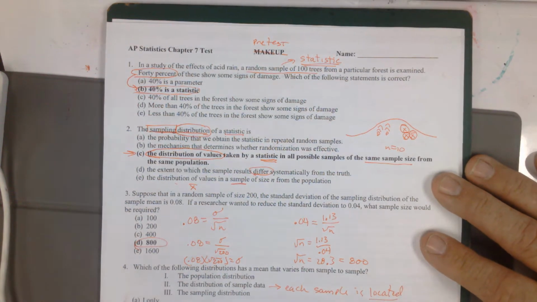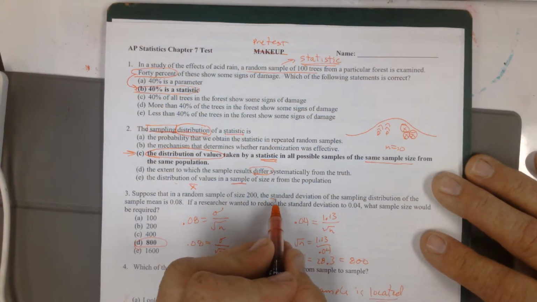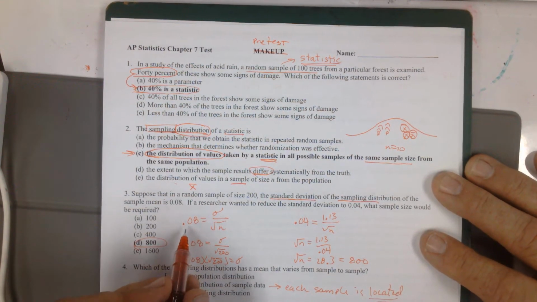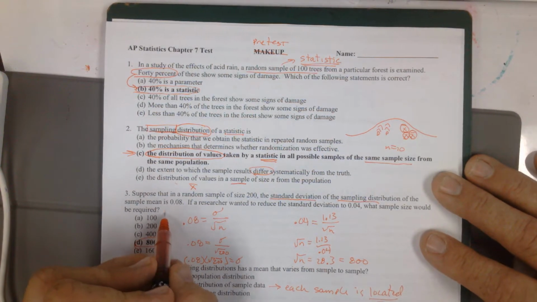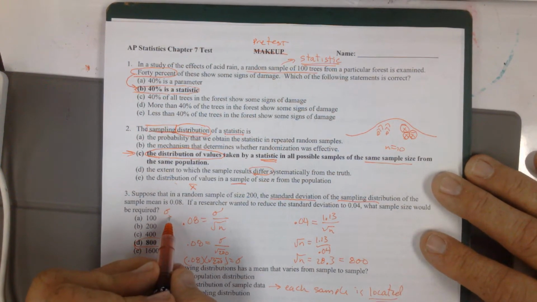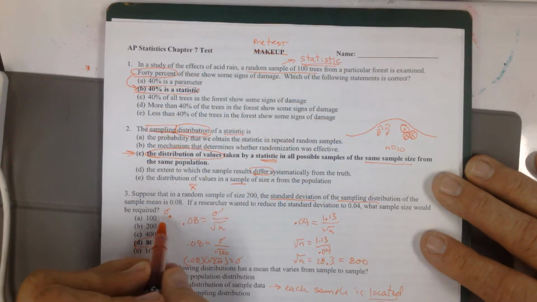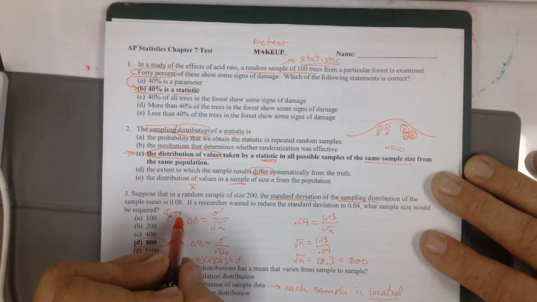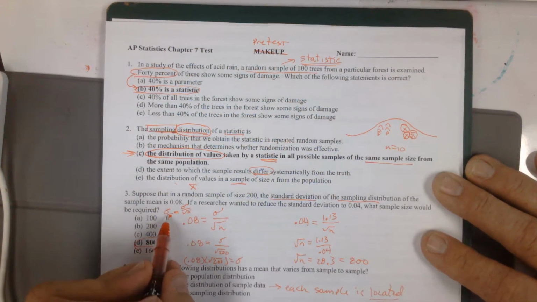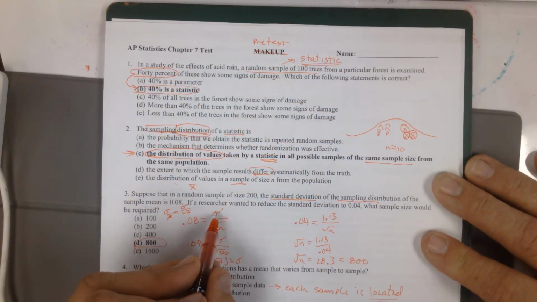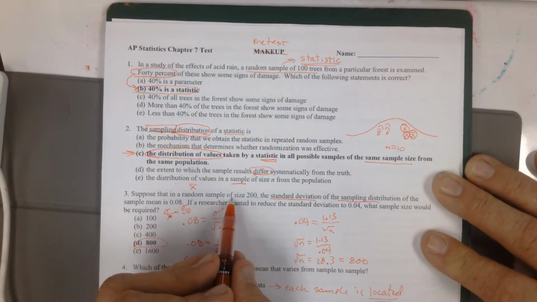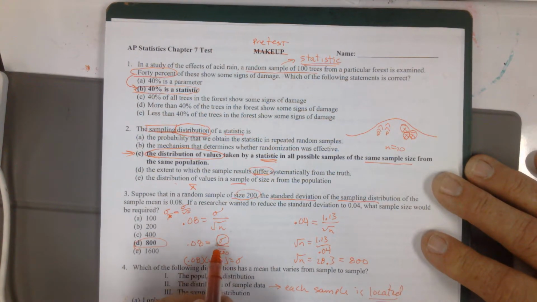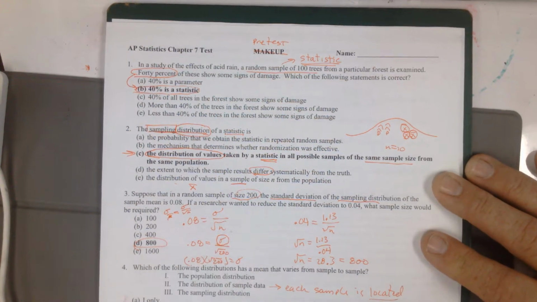So let's talk about number 3. This one's a little tougher. It's the standard deviation of a sampling distribution. So the standard deviation of a sampling distribution is our sigma of p hat, or for this one, x bar, right? Sigma of x bar is equal to the standard deviation over the square root of n. So we know that 0.08 equals the standard deviation over the square root of n. Well, n is 200. So we put 200 here, and now we solve for sigma, or the main standard deviation.